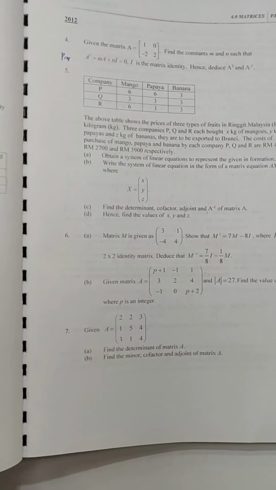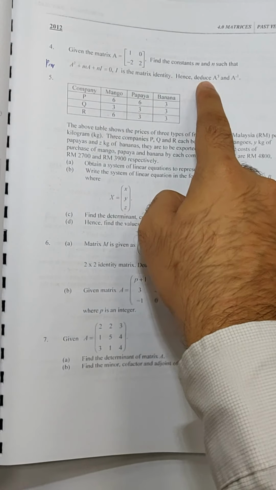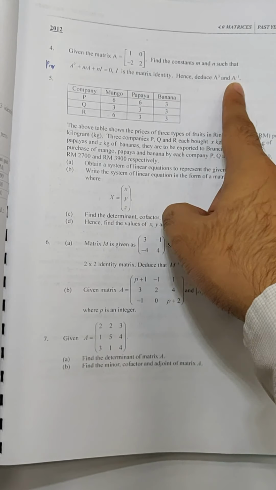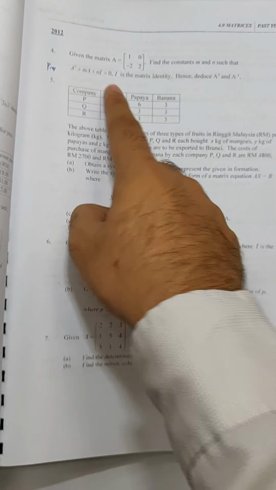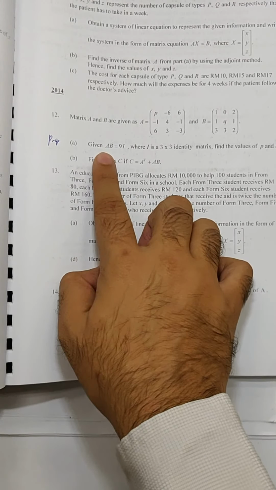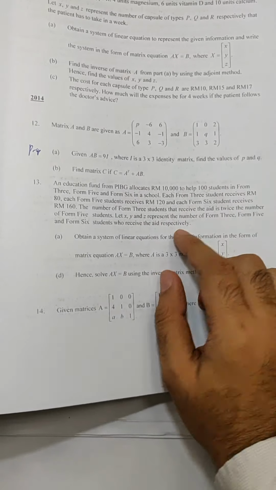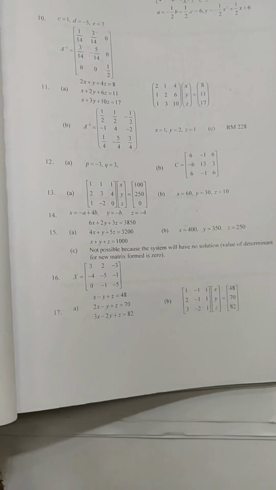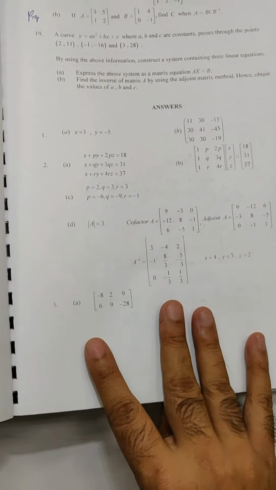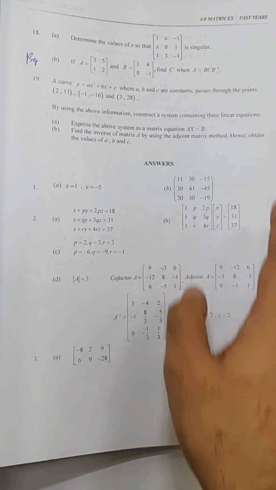The question suddenly gives you something like this: A squared, MA, and I, and then deduce A cubed and suddenly A inverse. They give you an equation, so that means you need to use properties. They give you something like AB, 9I, and then finally solve the equation. You need to use properties. I'll teach you how. And this is some fun question for us to try as well.